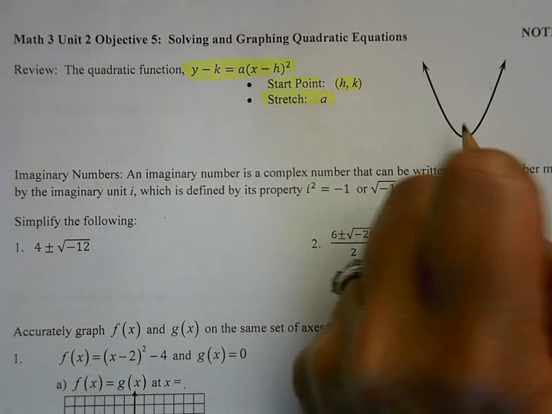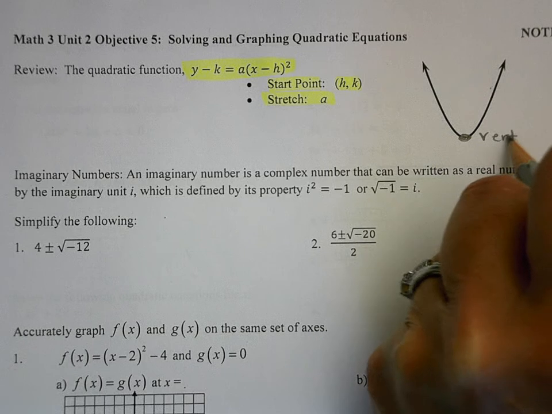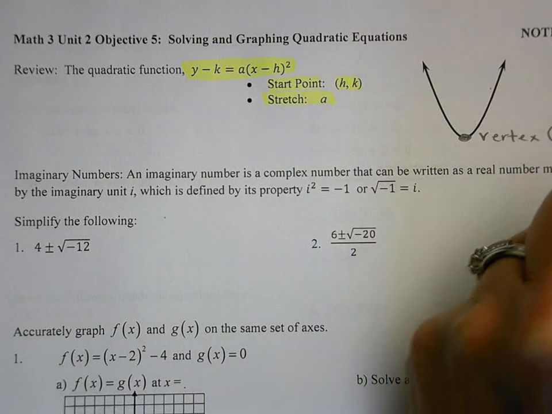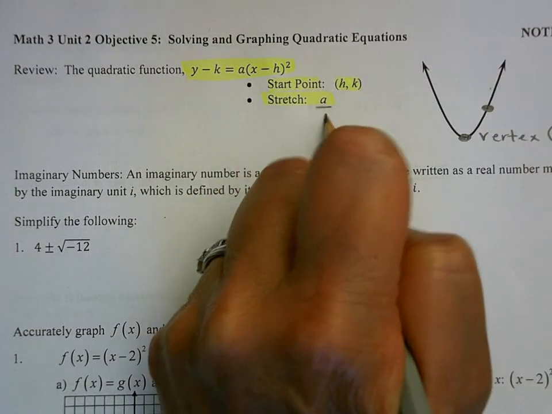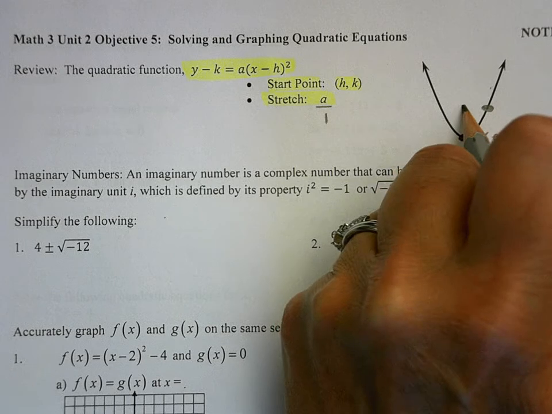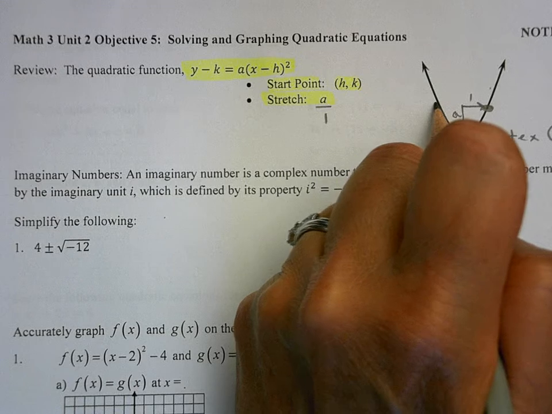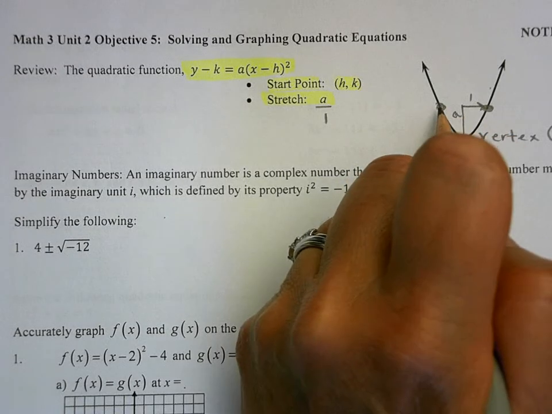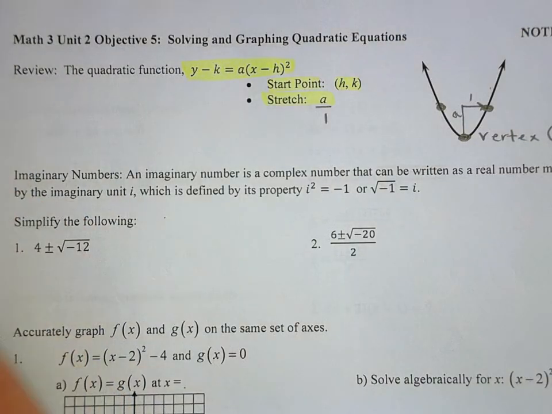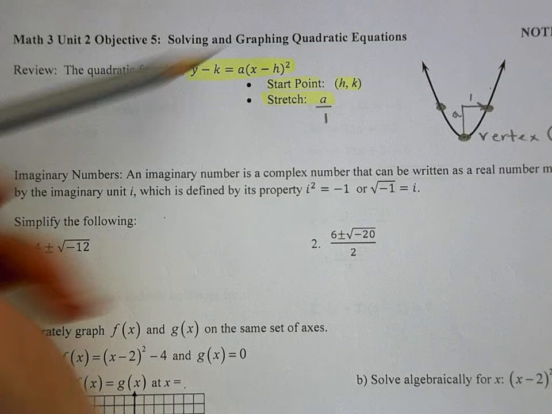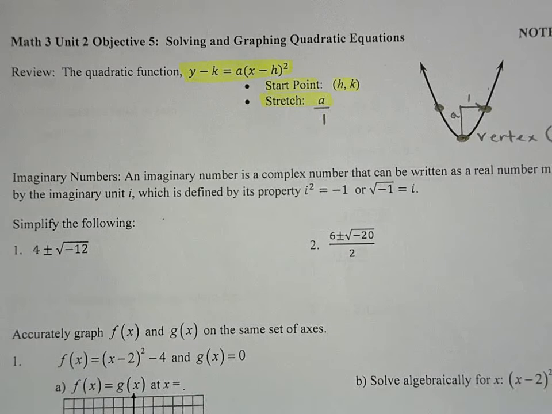So in general, our start point, which is also called the vertex, that is our (h, k). And then to find two more points, we would use our stretch, a, so we would go up a over 1, and then its reflected point would be over here. So we would still go up a, but in this case left 1. And if we wanted to know another point, we would actually have to substitute numbers into our equation, like a t-table, to get more values there, okay?